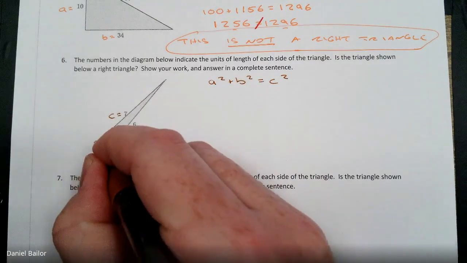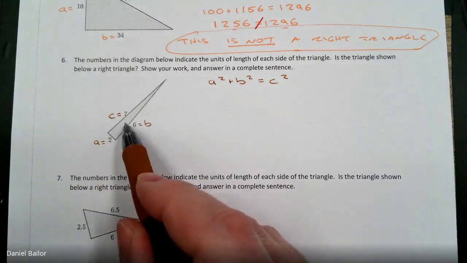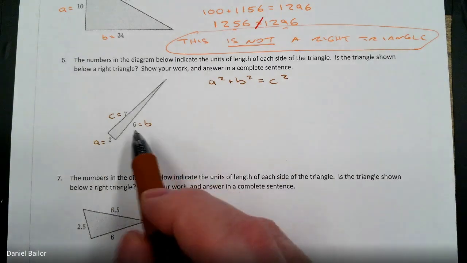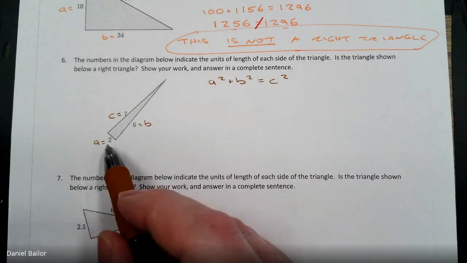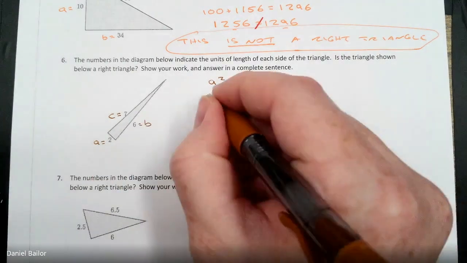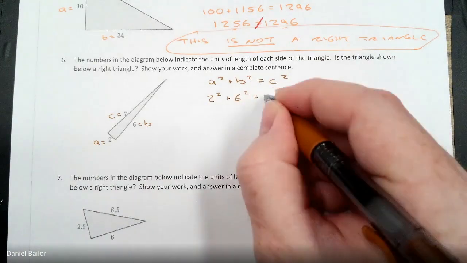And then I'm going to label A and B. You can switch those if you want. That's how I did it. You can do it differently. But C has to be 7 because 7 is the longest side. Let's put them into our equation. A is 2, B is 6, C is 7.